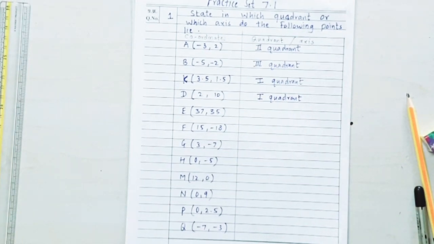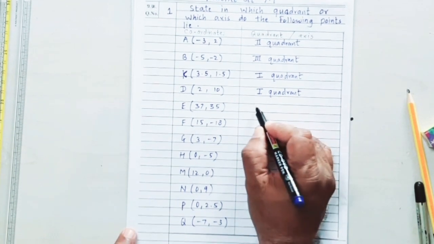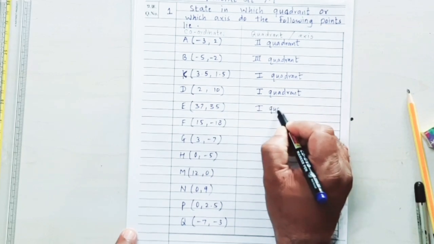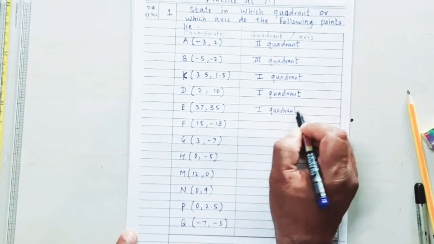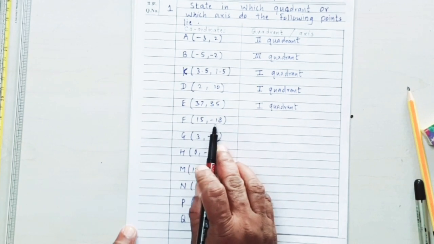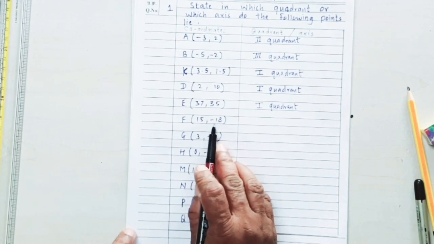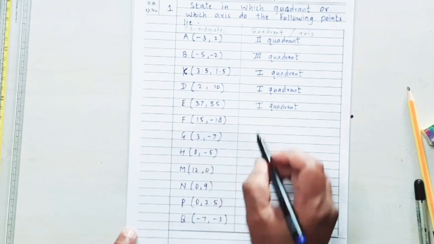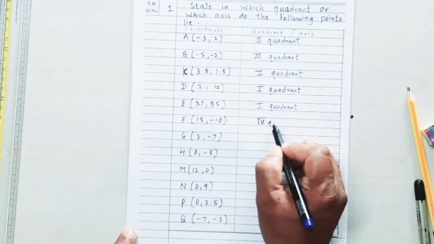Then E, (37, 35). Again both coordinates are positive, so it lies in the first quadrant. Then F, (15, -18). The x coordinate is positive and the y coordinate is negative, so it lies in the fourth quadrant.